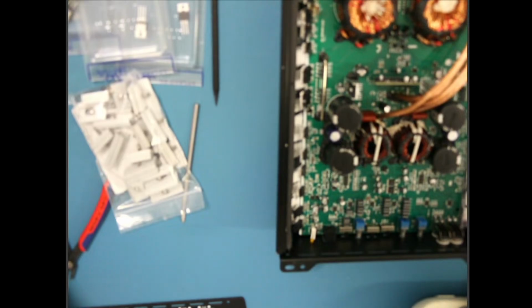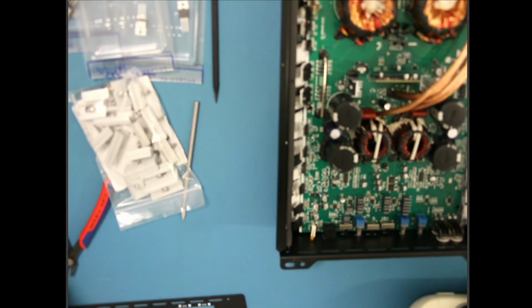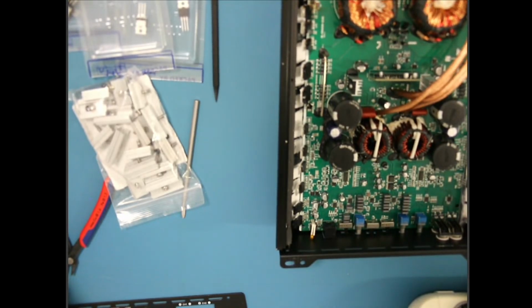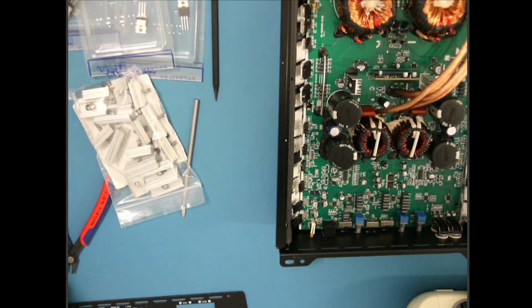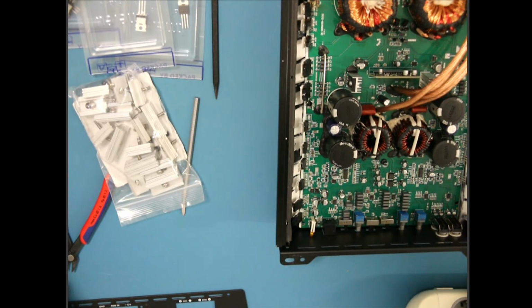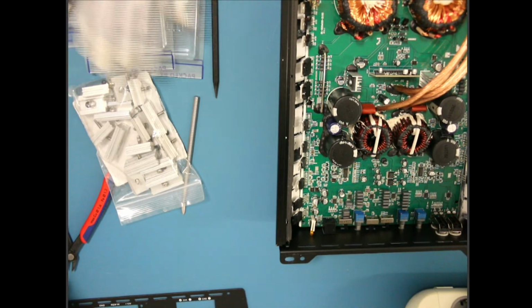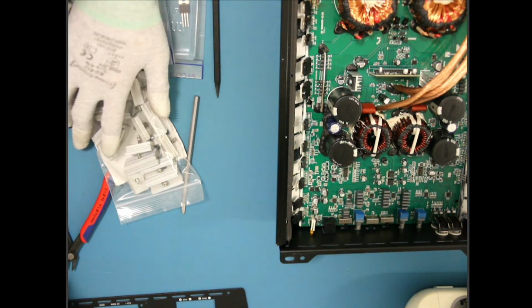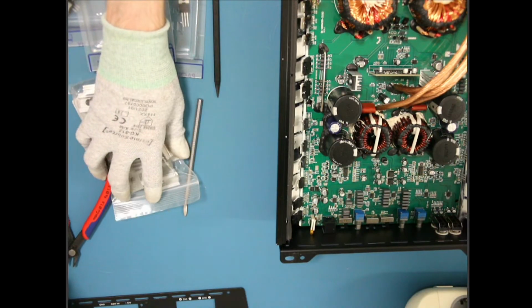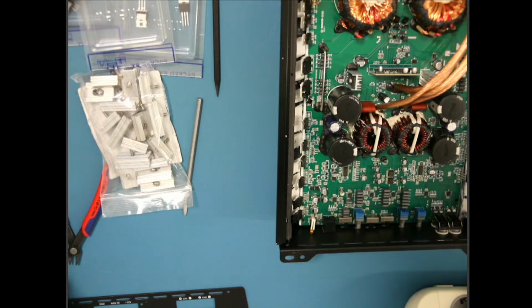Let's see. Okay, I hope it's well enough in focus.